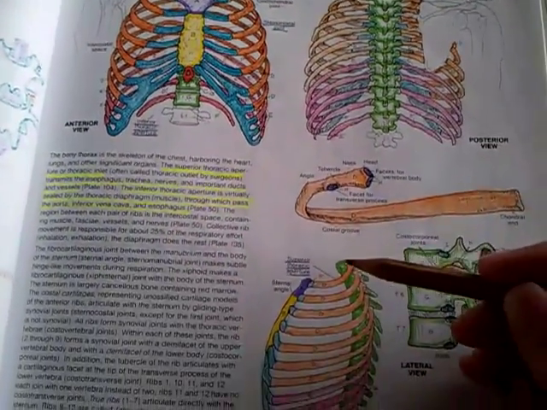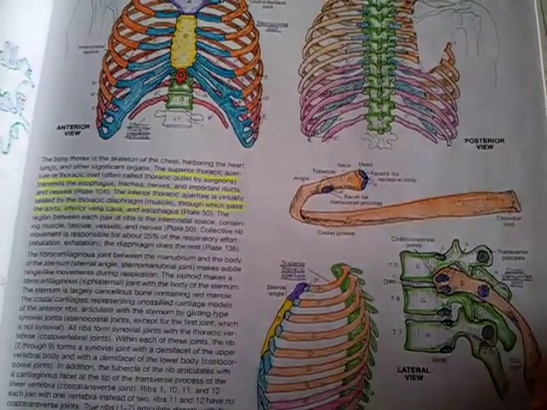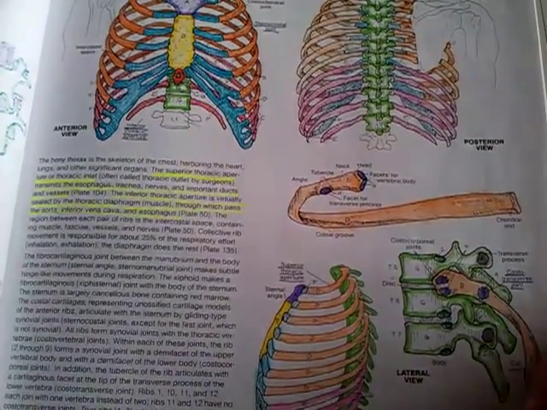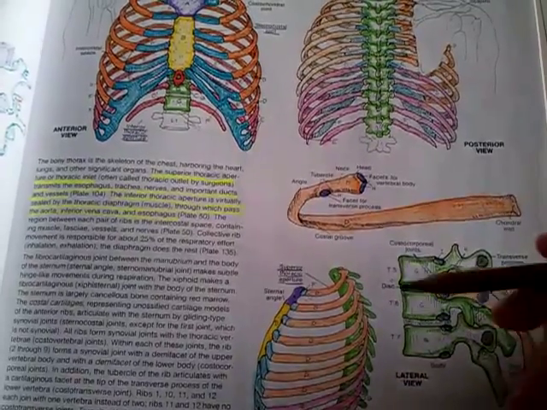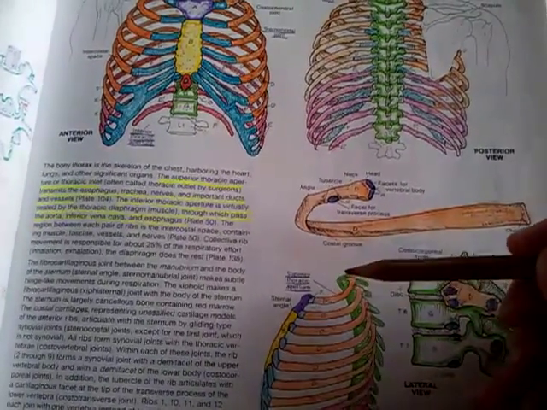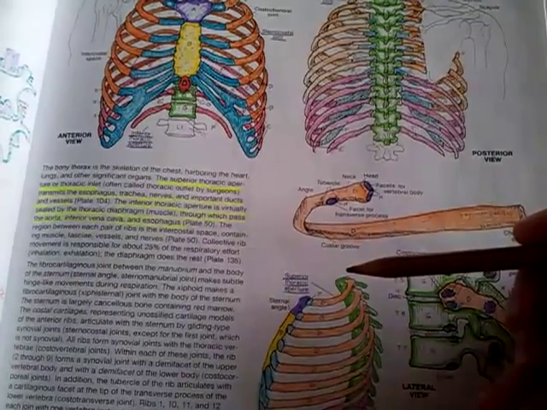The superior thoracic aperture, or superior thoracic inlet, transmits the esophagus, trachea, nerves, and important ducts and vessels.